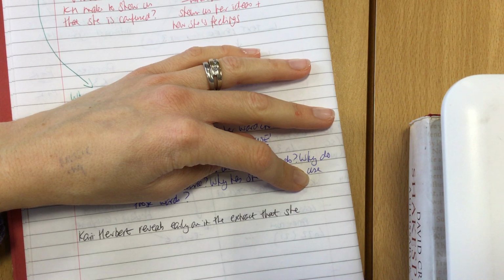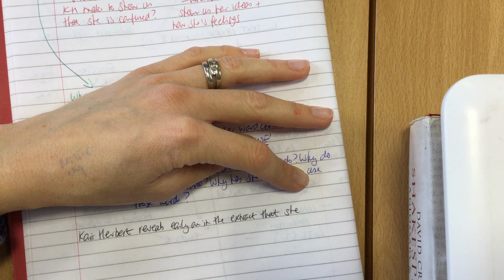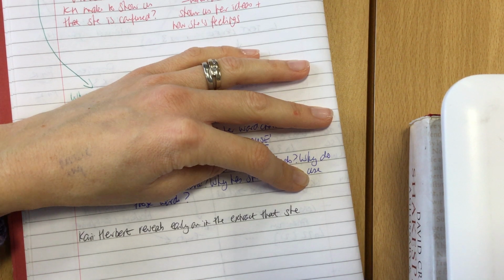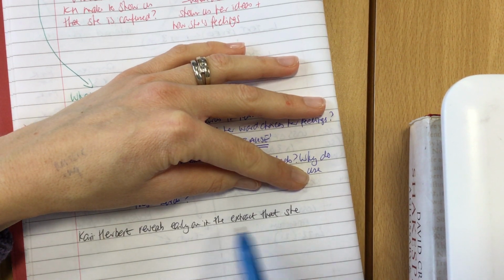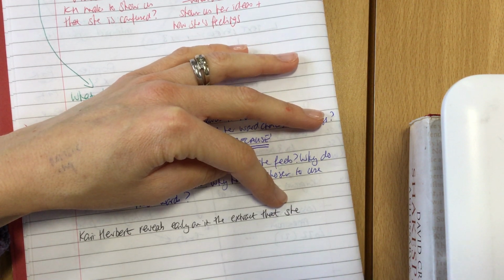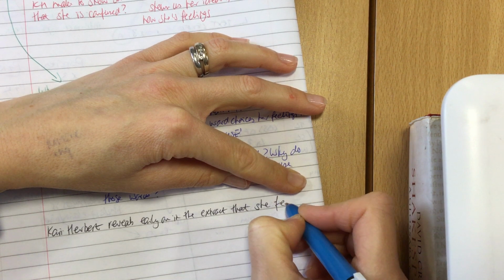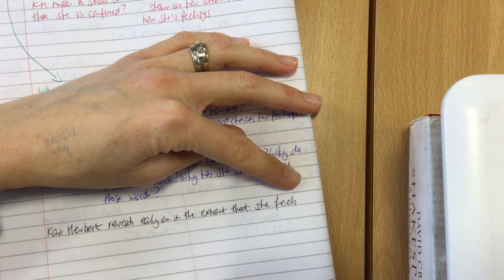I reckon it's got 3 letters to it. How she feels towards the narwhal, 3 letters. Sad. No. Magical. Does she feel magical? No. Okay, so Kari Herbert reveals earlier in the excerpt that she feels the narwhal are magical. Let's go with that one, yeah? Okay? That she feels, considers, thinks of.